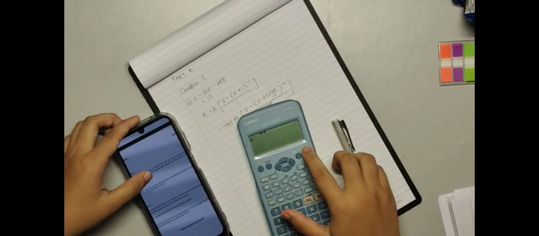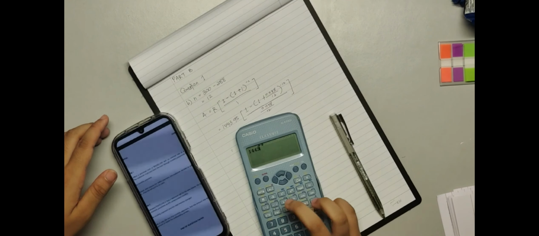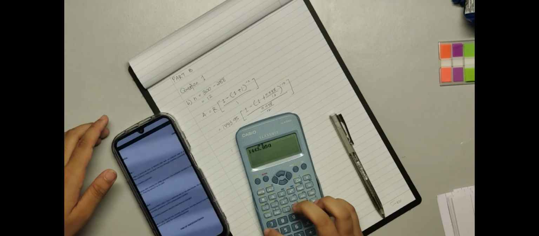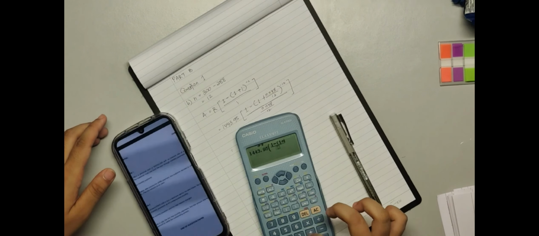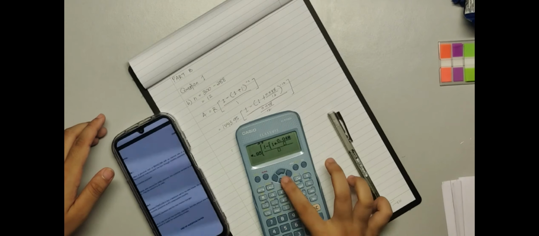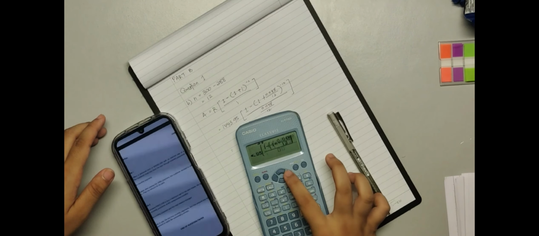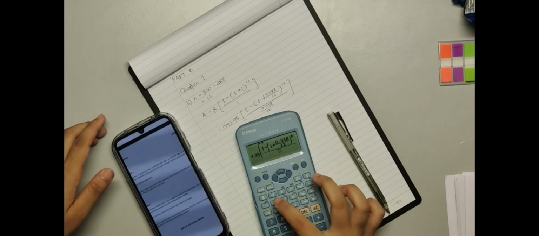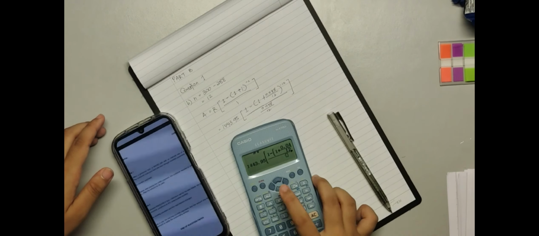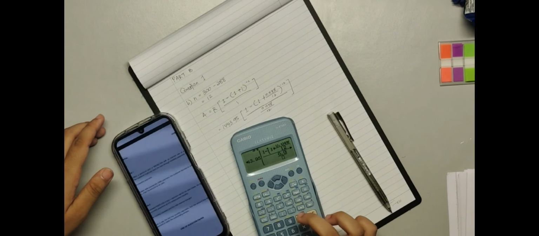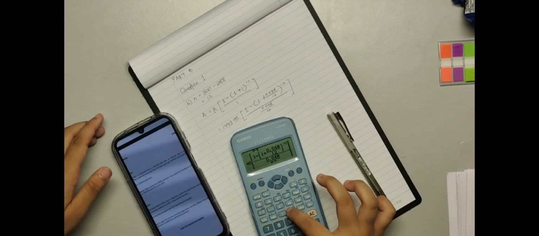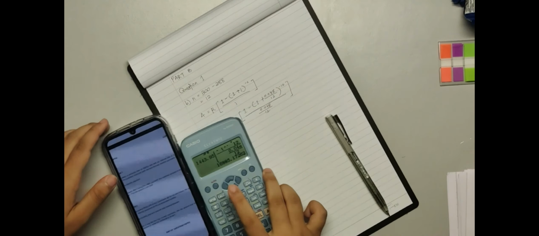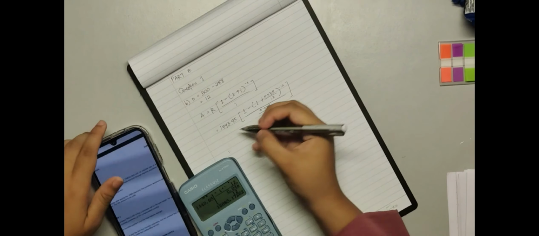Lastly, n is negative 12. After calculation, the answer is RM 16,885.17.